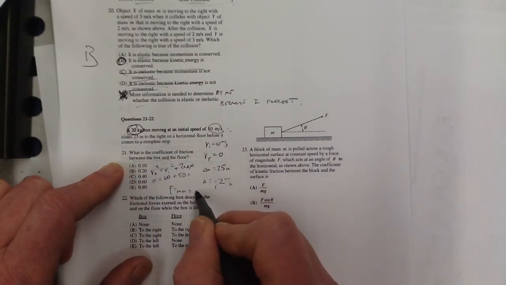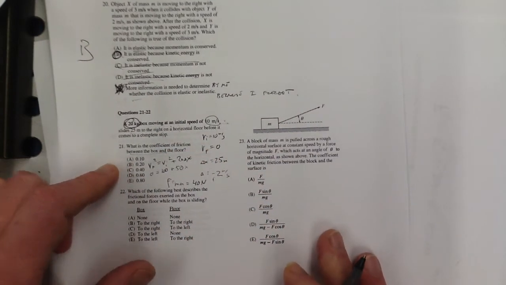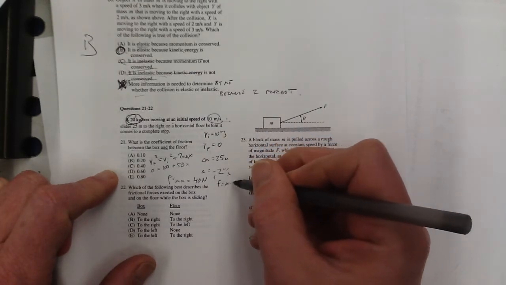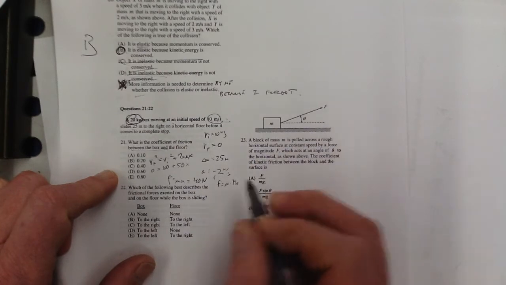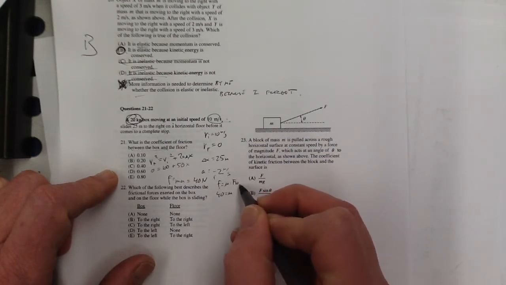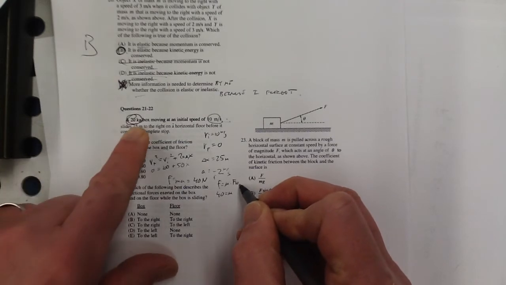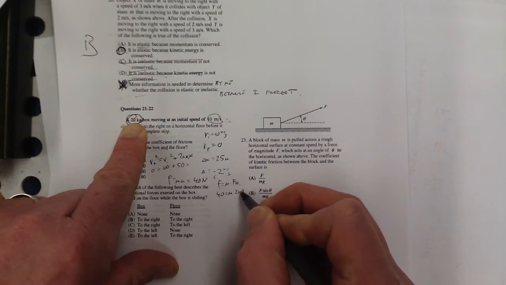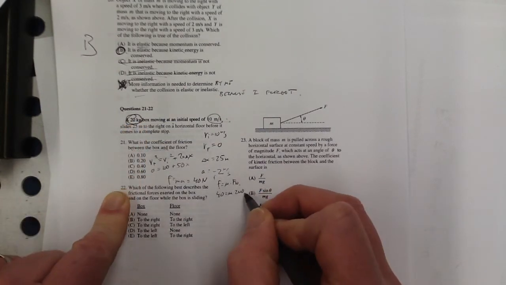So that's going to be -40, or 40 in magnitude. And friction force is equal to mu times normal force. So that friction force 40 is equal to mu times the normal force, which is just 10 times 20 because it's not on a ramp. So that looks like 40 over 200, or that's 0.2.